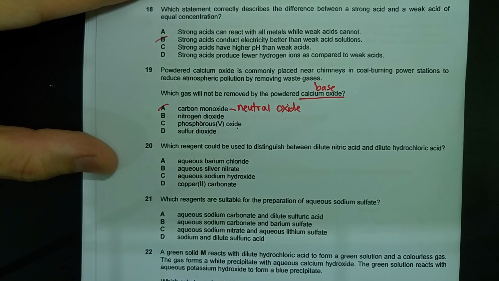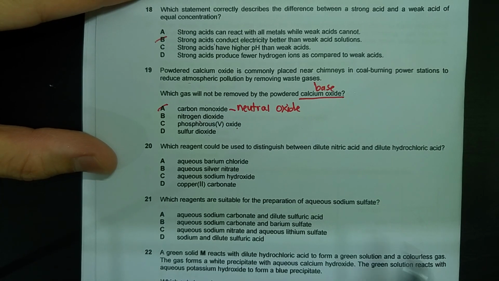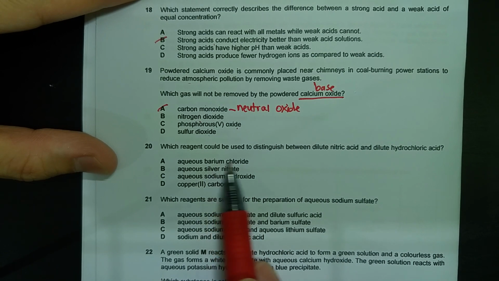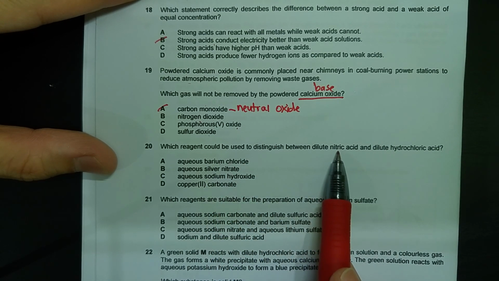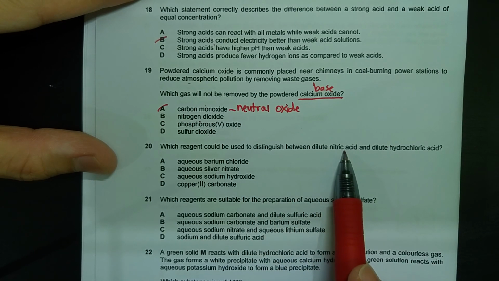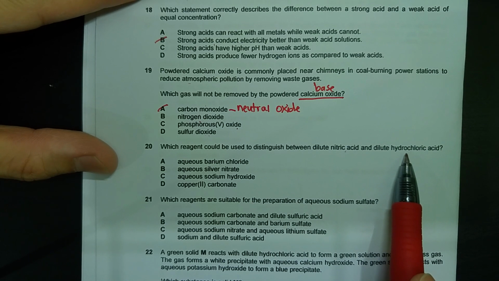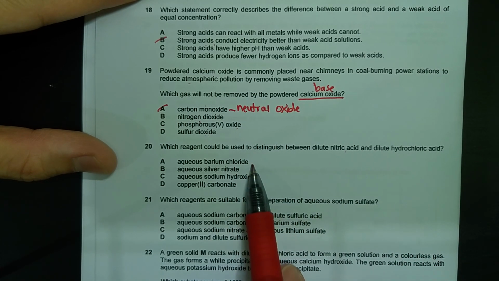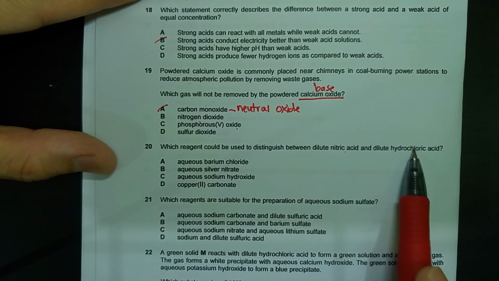Okay, number 20. Which reagent could be used to distinguish between dilute nitric acid and dilute hydrochloric acid? Barium chloride. Now, barium chloride, you add it to nitric acid, there is no visible reaction. How about barium chloride and dilute hydrochloric acid? This one also no reaction because chloride.